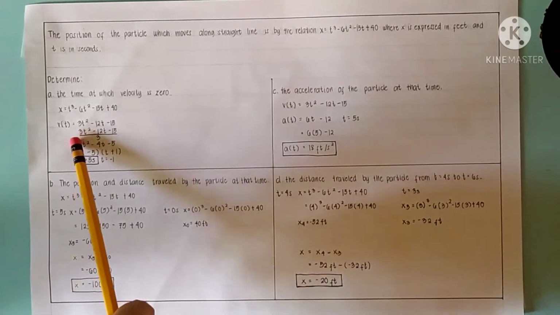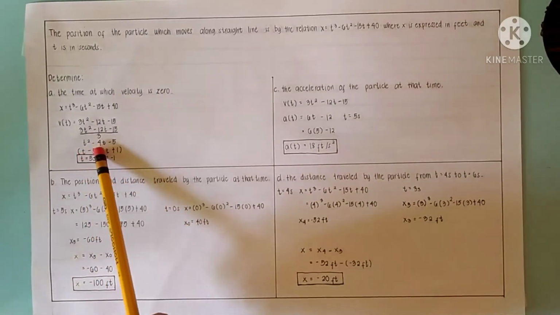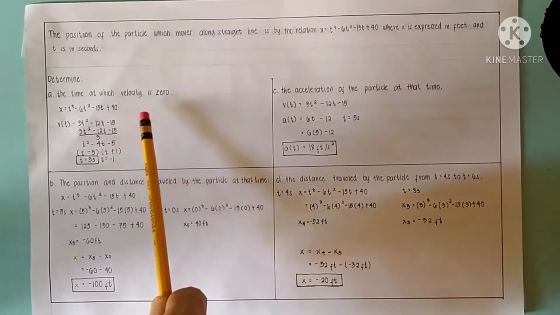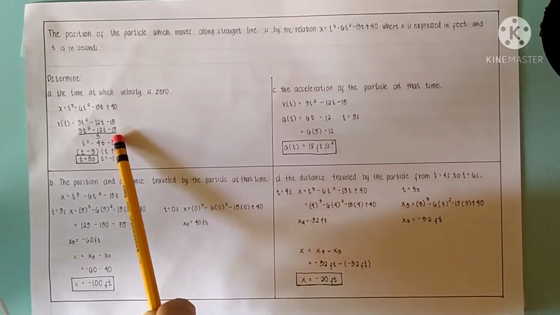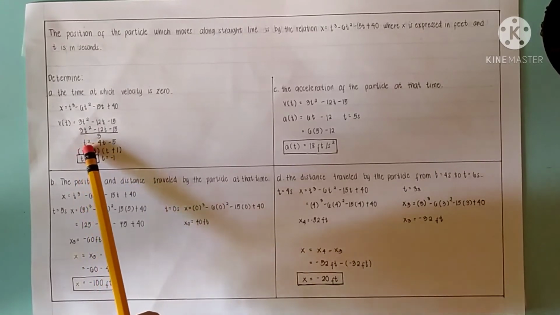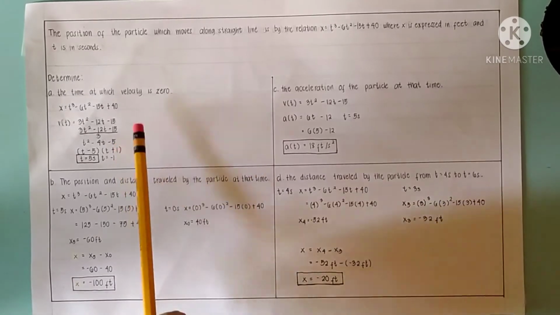Since this equation has a common factor, which is 3, let's divide the equation by 3. So, 3t squared divided by 3 is equals to t squared. Negative 12t divided by 3 is equals to negative 4t. Negative 15 divided by 3 is equals to negative 5. So, we now have t squared minus 4t minus 5, which is a quadratic equation.